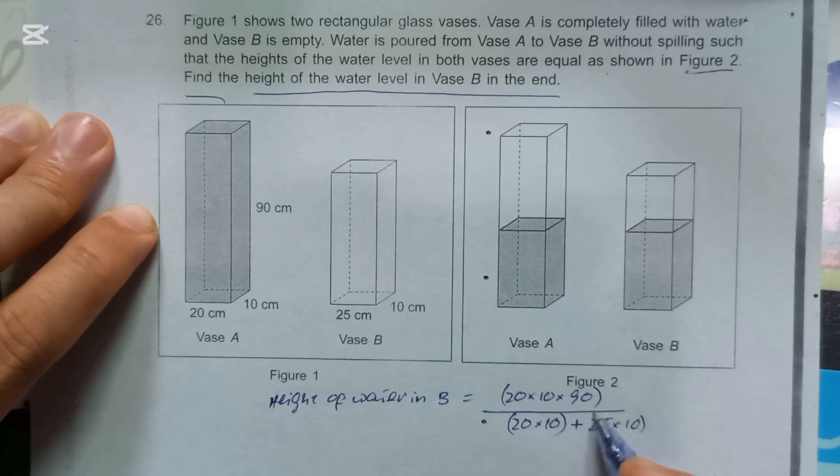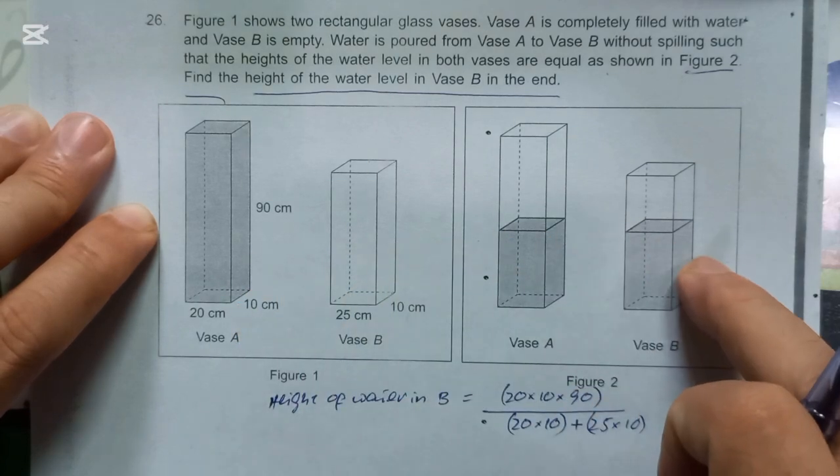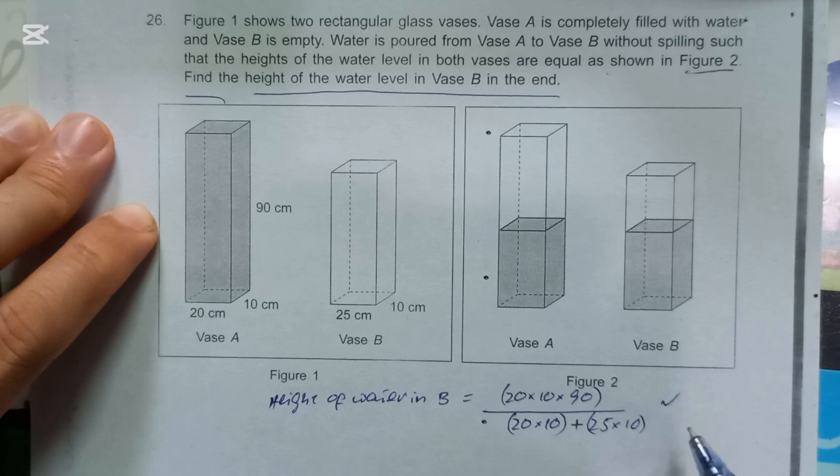So the method is volume divided by sum of bases. This will give you the height of the water in the second container. Solve it on the calculator. You will get the answer. The unit will be centimeter.